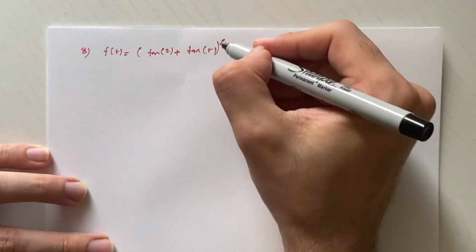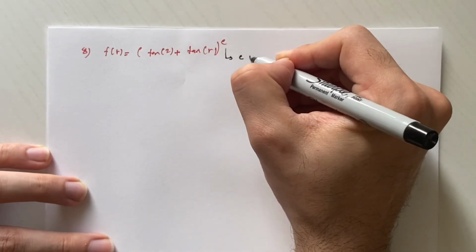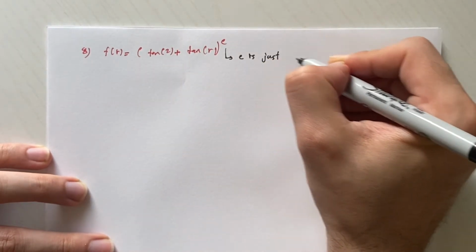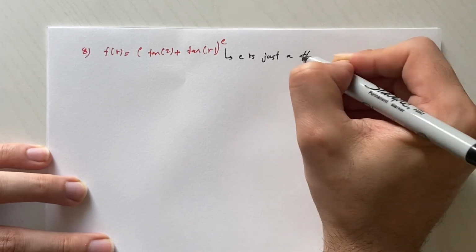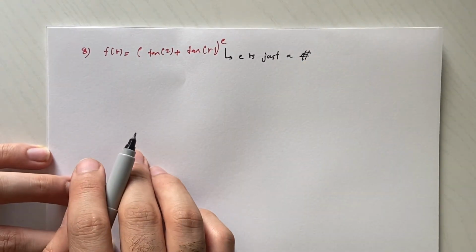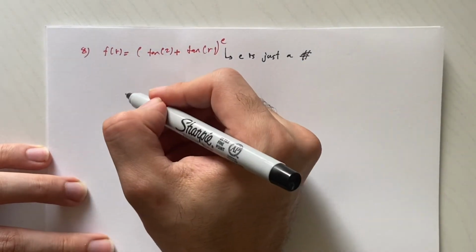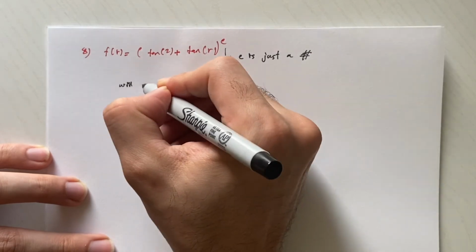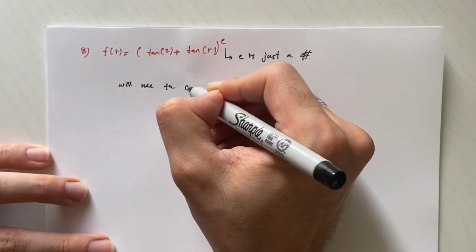Here we have this function f of r. This is all to the power e. This is a reminder so we don't confuse ourselves. e is just a number.